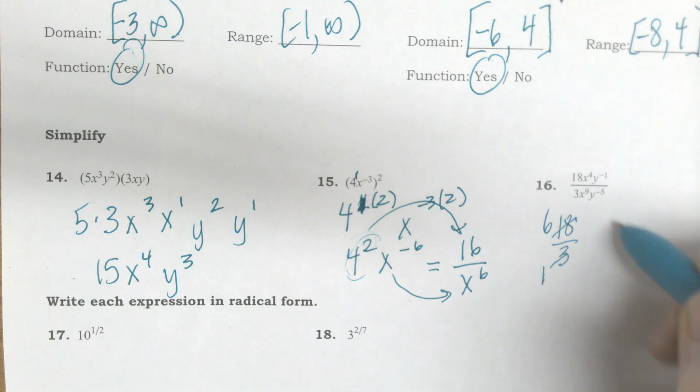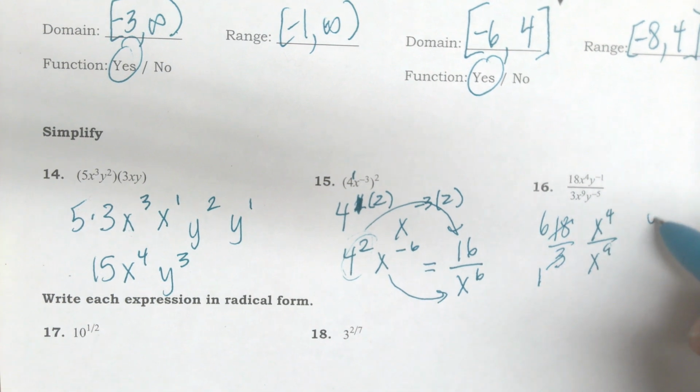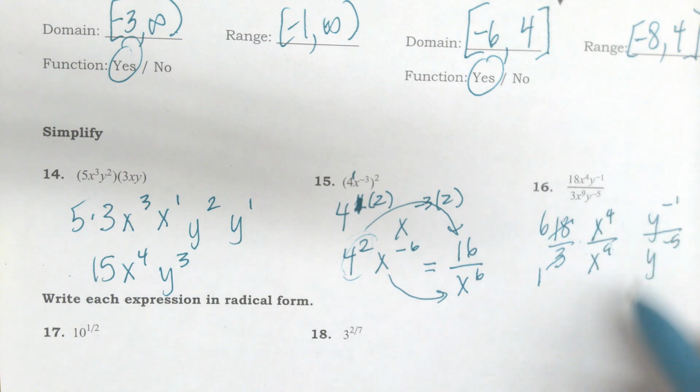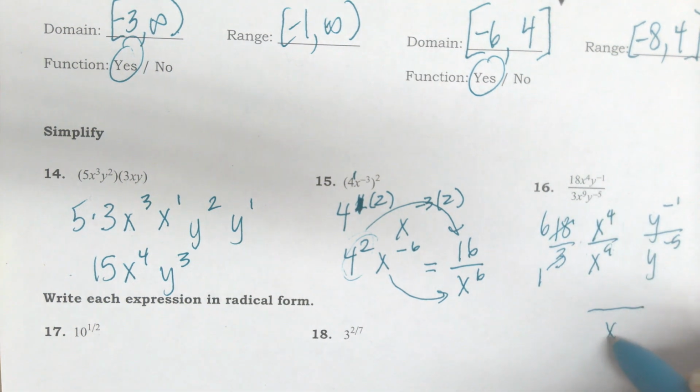But then the letters are different, and I always look at what I have and where there are more and how many more. We've talked about that in class a couple times. Where are there more? How many more? So when I look at the x's, there are 5 more on the bottom. That means my x's are going to remain on the bottom, and there are 5 more. On the top, negative 1 is bigger than negative 5. In fact, it's 4 more than negative 5, so there are 4 y's on the top.